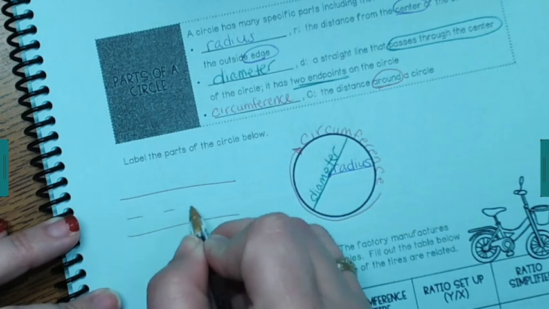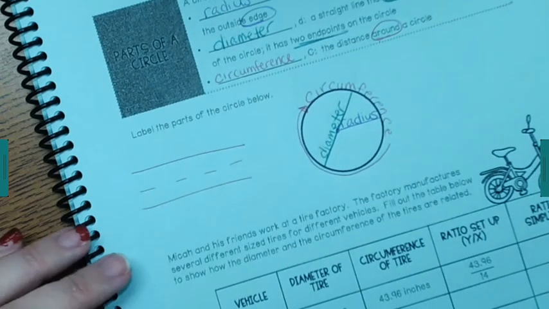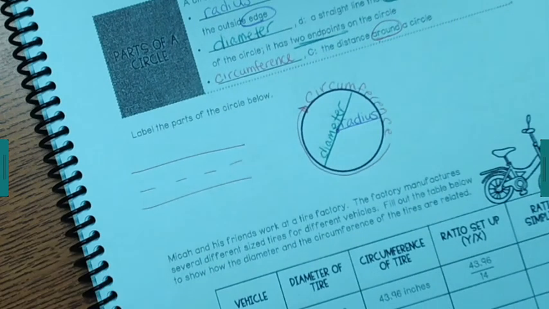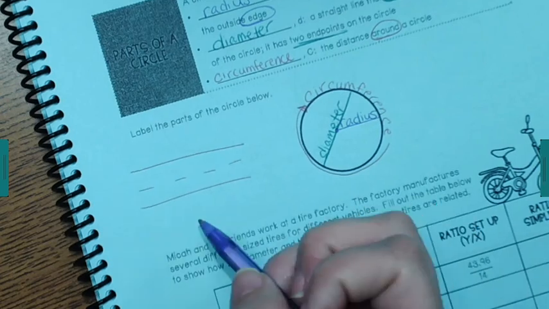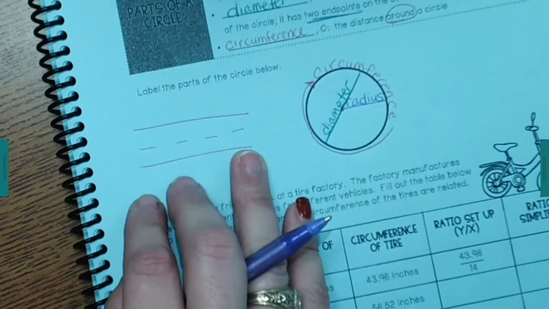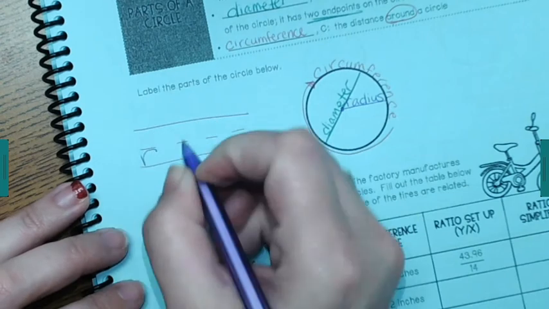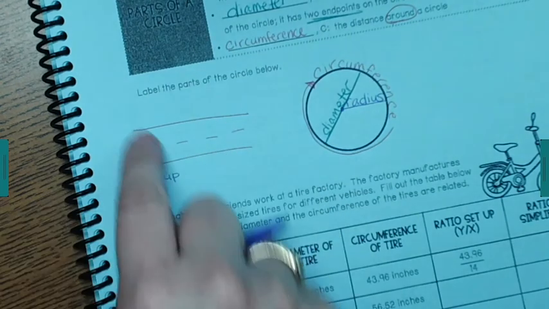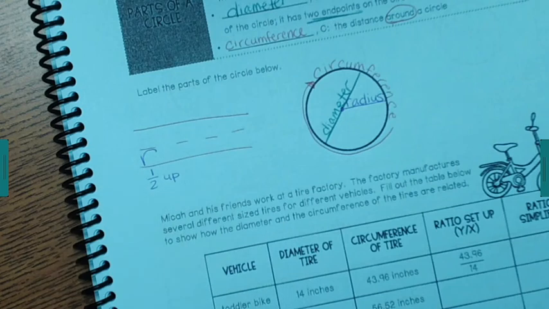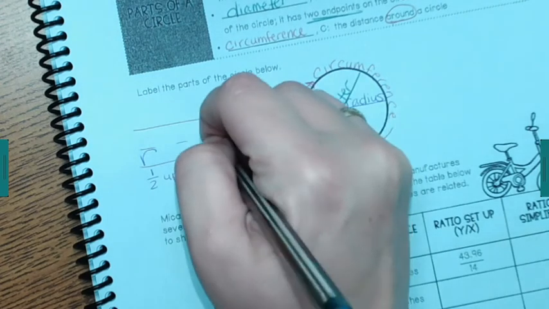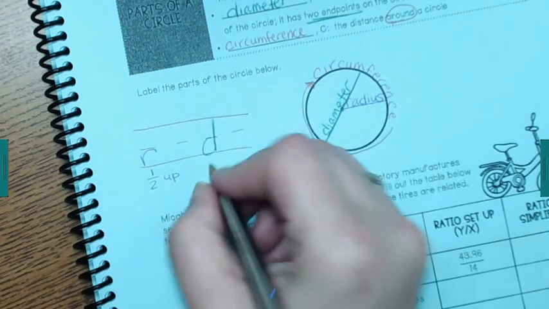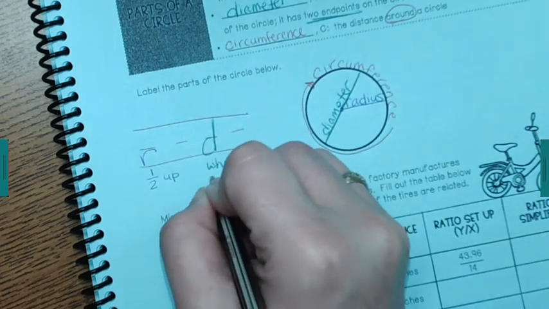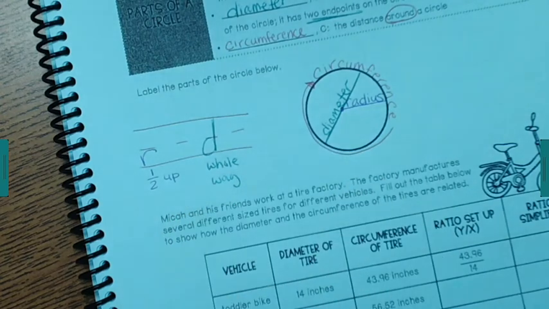So some people struggle to remember the difference between radius and diameter. Circumference is the easy one because it's the long word and it's around the outside. But when you were learning how to write, they gave you this grid paper. If I was going to write the word radius, the R goes halfway up the line. So that reminds you, oh yeah, radius is half. The diameter, if I was going to make a D, goes the whole way. So this is just a kind of silly way to remember. Radius is half, diameter is whole.